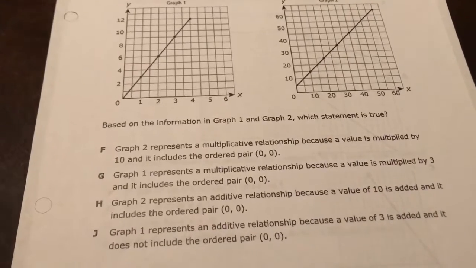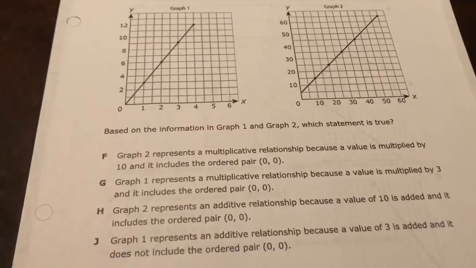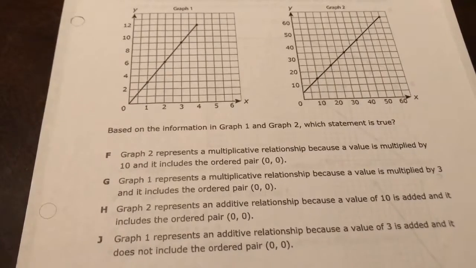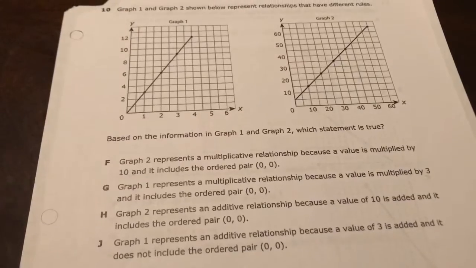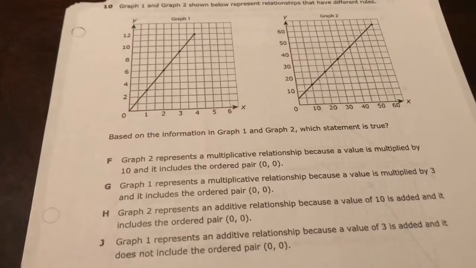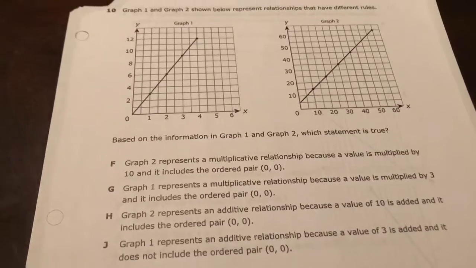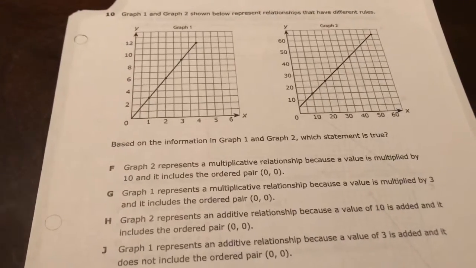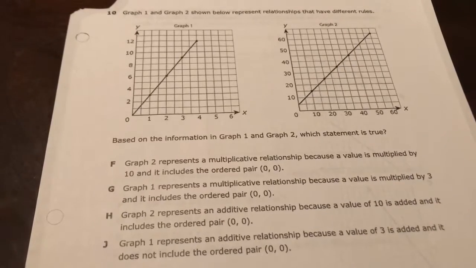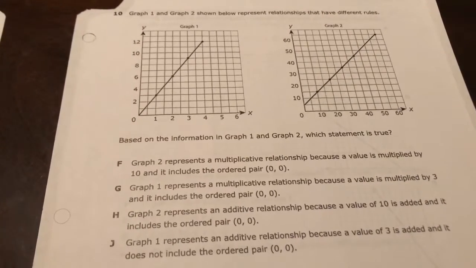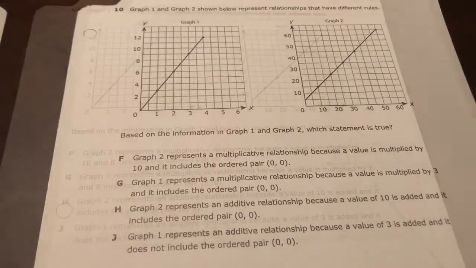G. Graph 1 represents a multiplicative relationship because a value is multiplied by 3 and it includes the ordered pair 0, 0. H. Graph 2 represents an additive relationship because a value of 10 is added and it includes the ordered pair 0, 0. Or J. Graph 1 represents an additive relationship because a value of 3 is added and its graph does not include the ordered pair 0, 0.